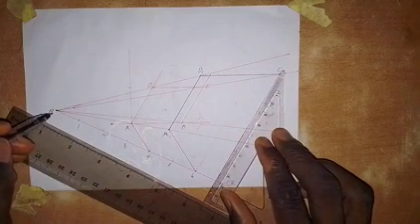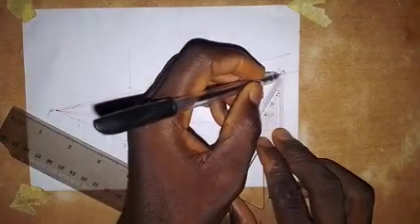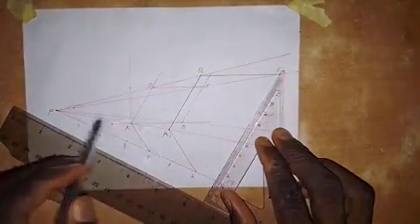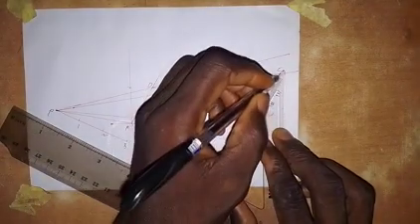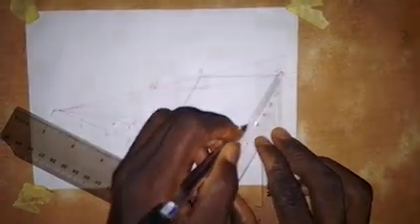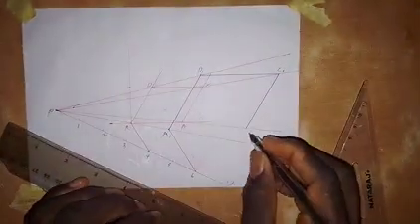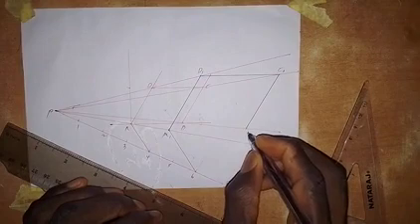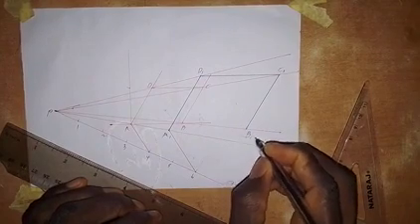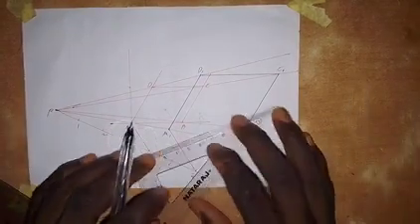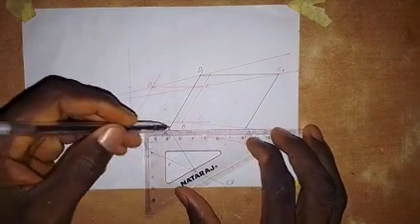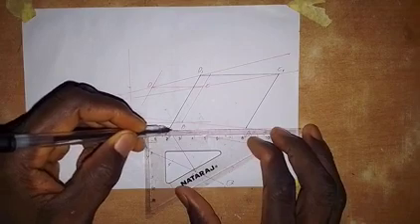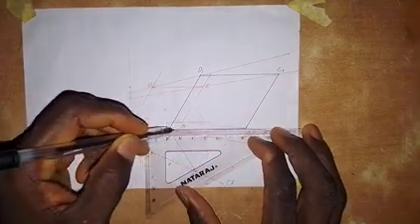So I'm going to draw a line from C1 to meet the line that comes out from P passing through B. So I will draw like this. Okay, so this is point B1 here. So the next thing I'm going to do is connect A1 and B1 together like this.